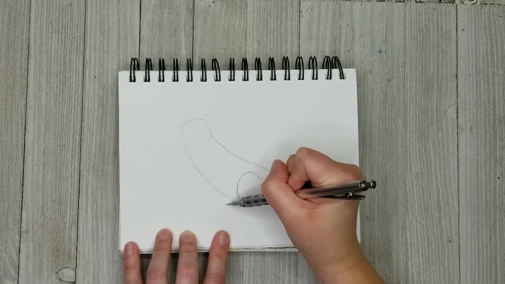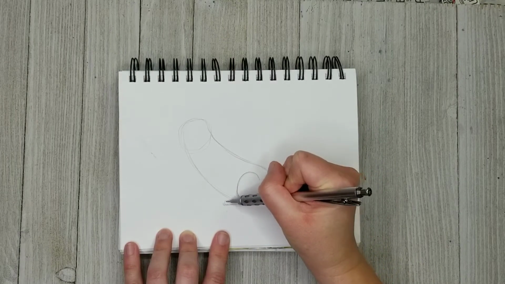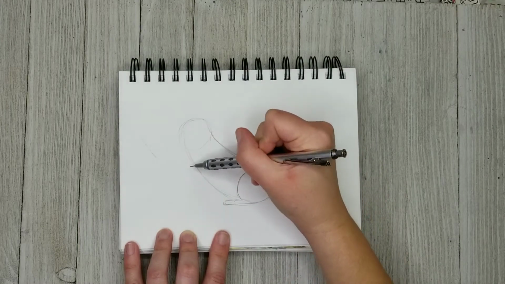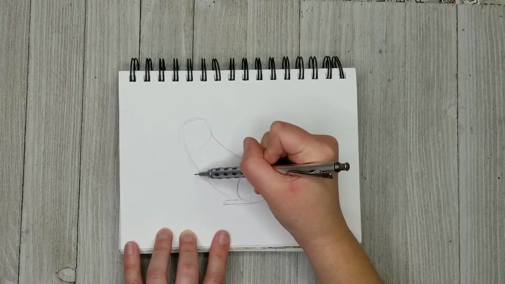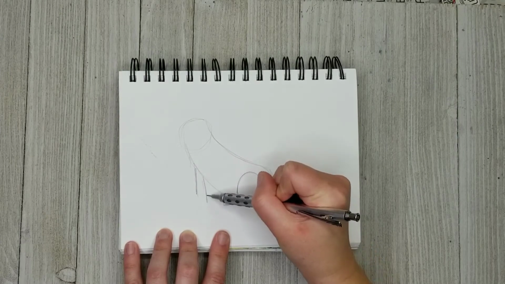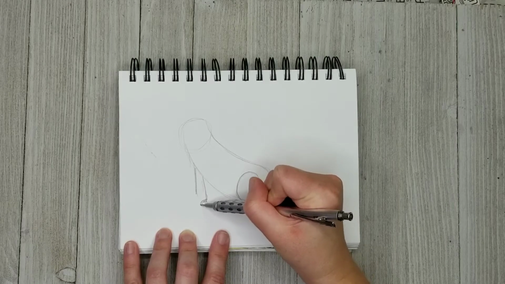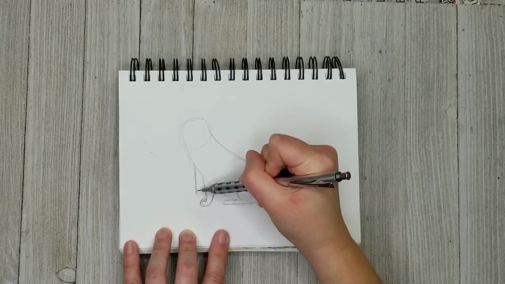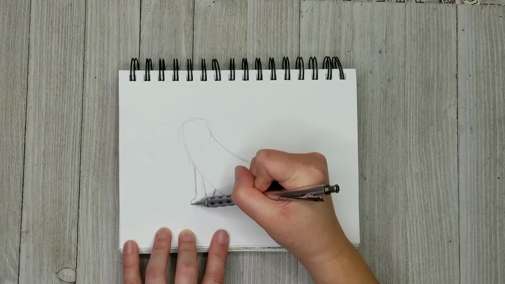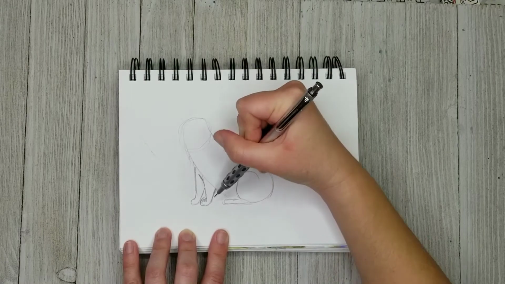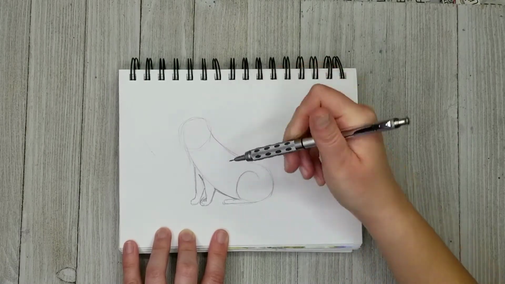And they have, well, not long legs, they have short legs, I guess, but kind of a long foot here. And then we will go ahead and do the forefeet. They have really big paws. Their legs are a little bit stocky and short. And then they've got more of a belly.